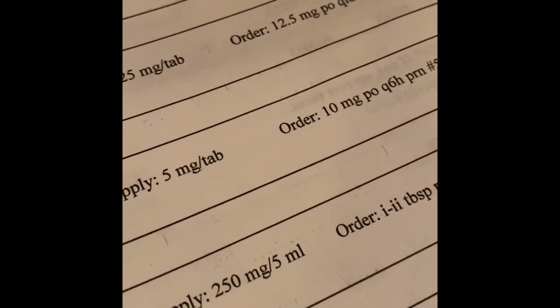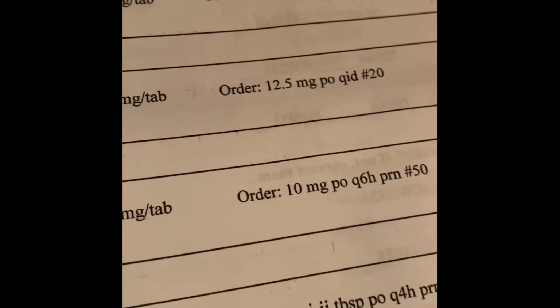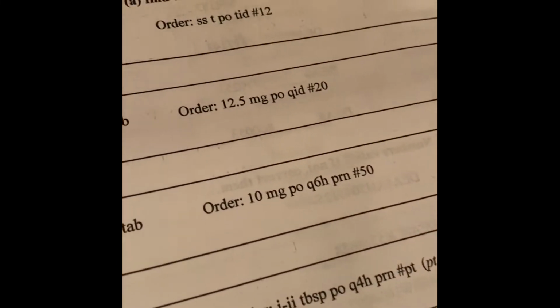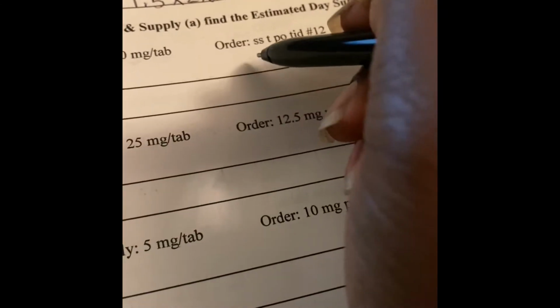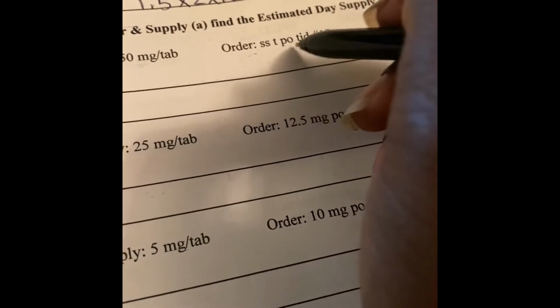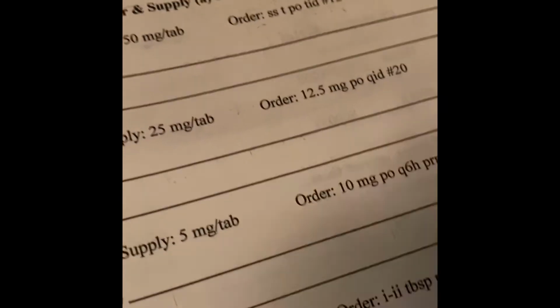So, orders and supply, find the estimated day supply, decipher the SIG. So you have on hand your supply, 50 milligrams per tablet. Your order is half a tablet by mouth 3 times a day, and they give you 12 tablets.